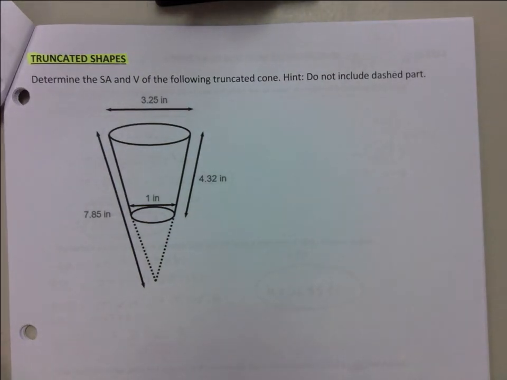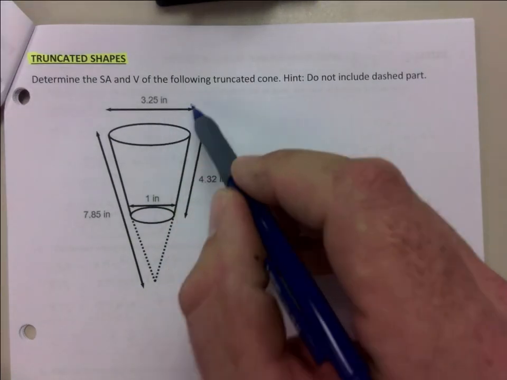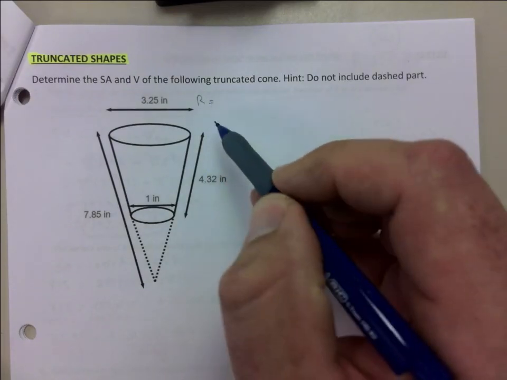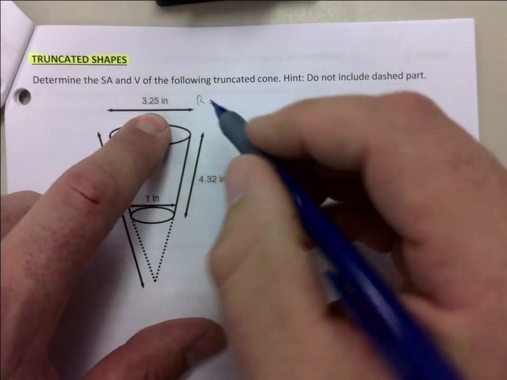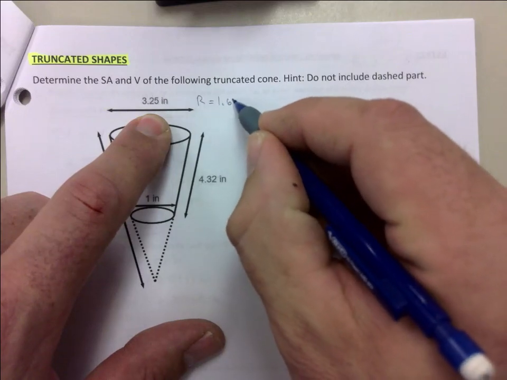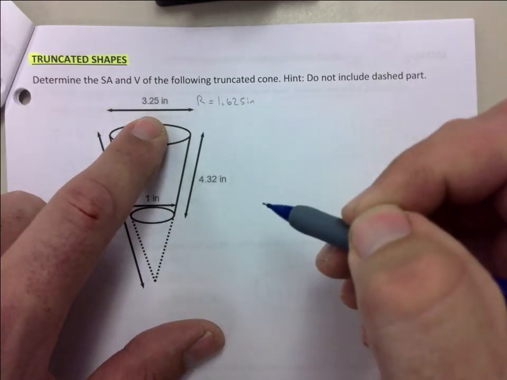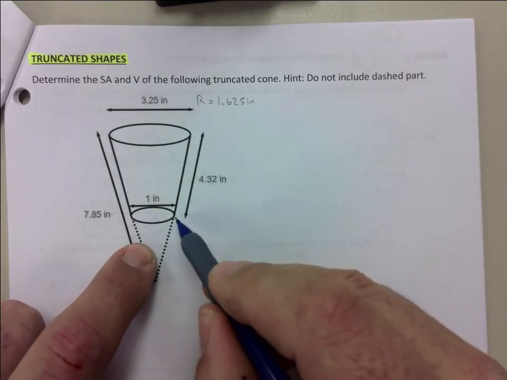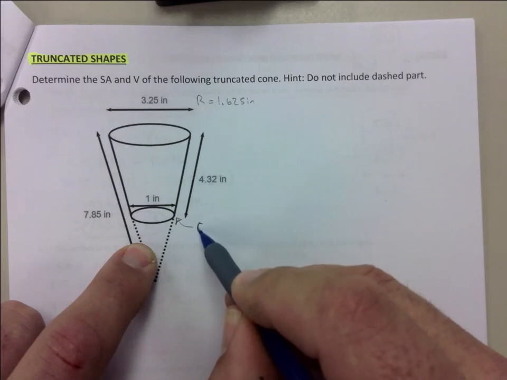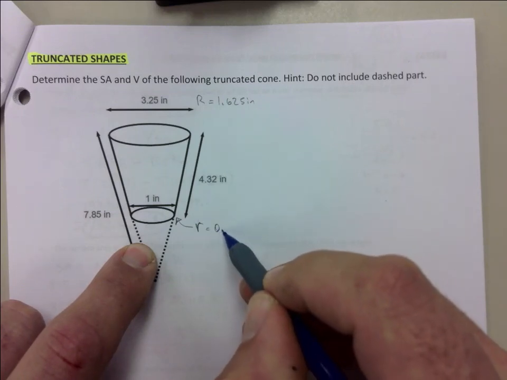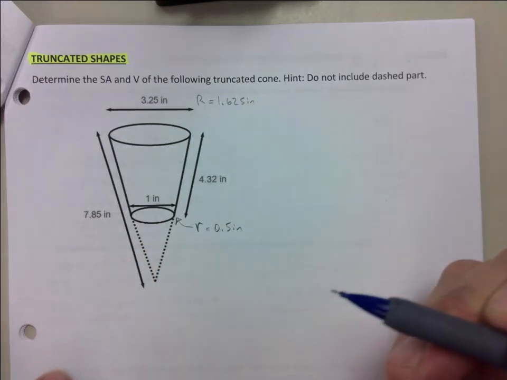All right, so let's figure this out. I'm going to call this capital R. Half of 3.25 is 1.625 inches. We don't round, okay? Lowercase r for that small circle is 0.5 inches. So you've got that.